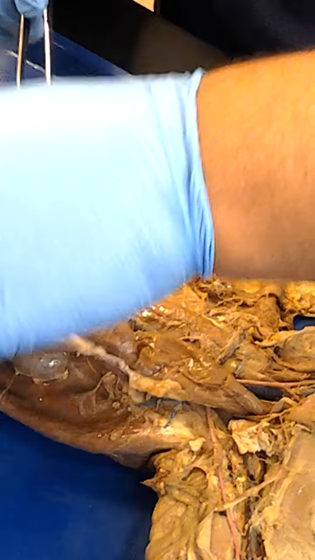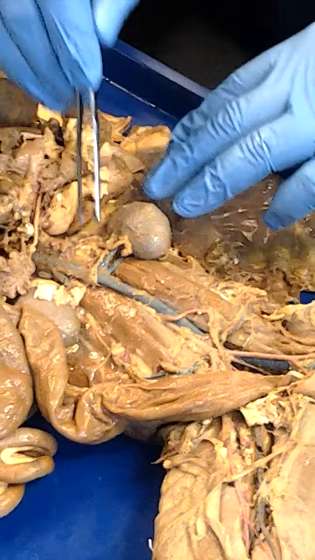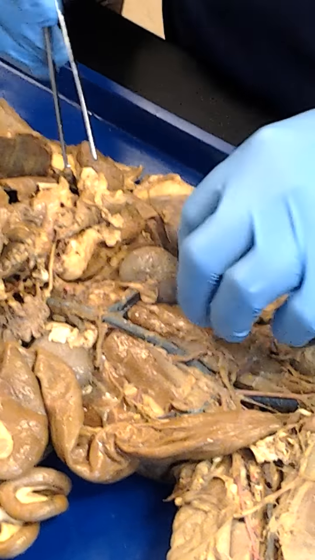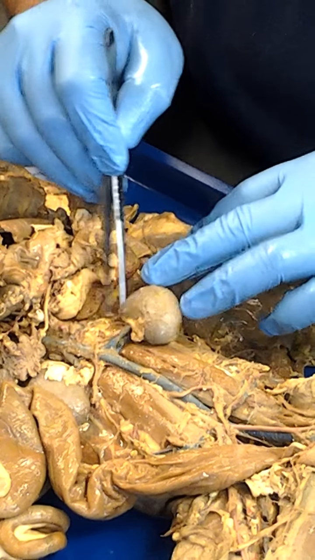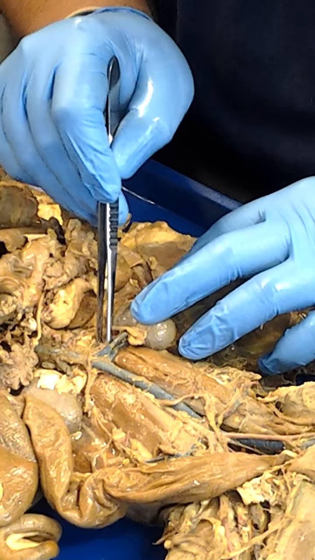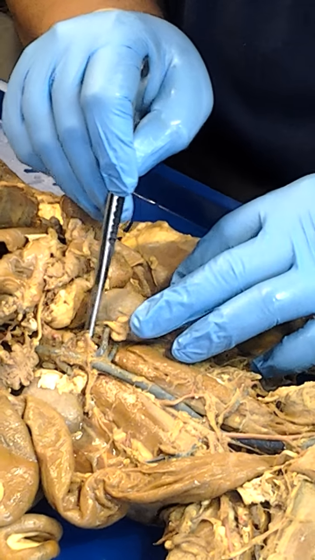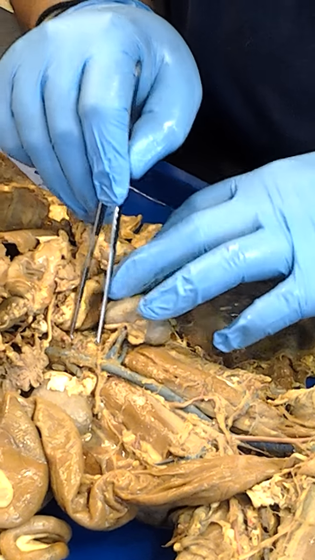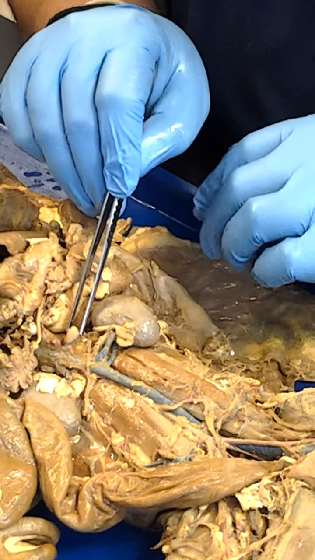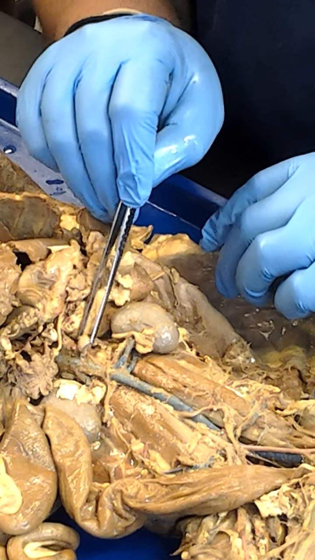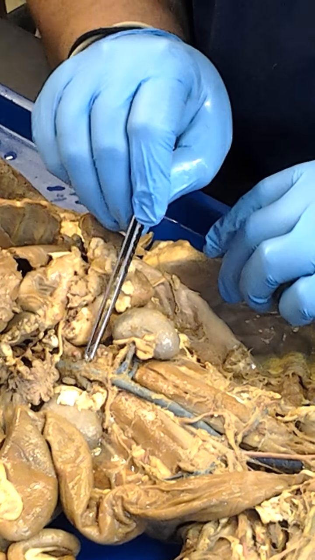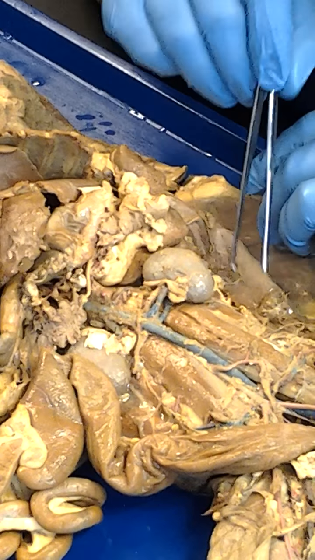Then, let's move this out of the way so we can actually see here. All right. Now we can actually see, here is the kidney. So we have a renal vein right there. And it looks to me like a renal artery right here. So there's a renal artery, renal vein. And then we can see there's this little glandular structure right here sitting far above the kidney. This, of course, is the adrenal gland. And, of course, there's the suprarenal vein right there. So that's what that is there.